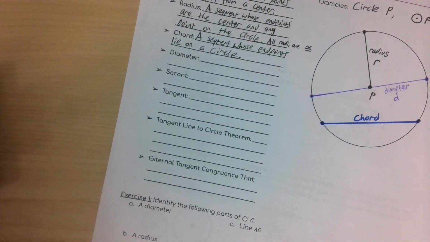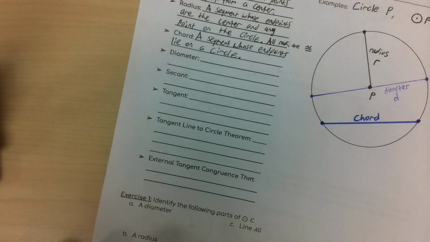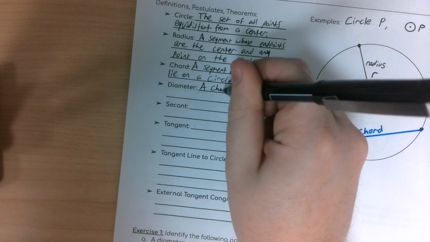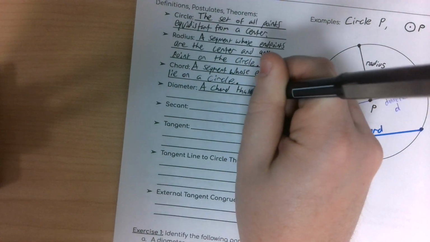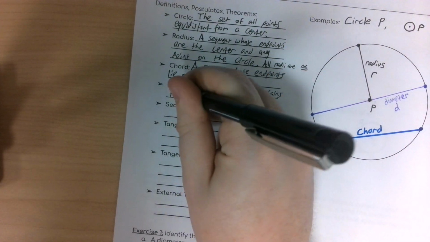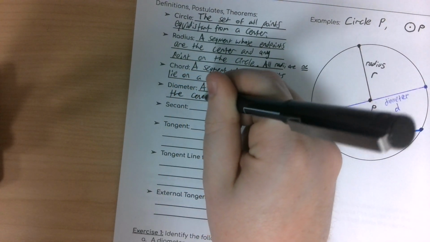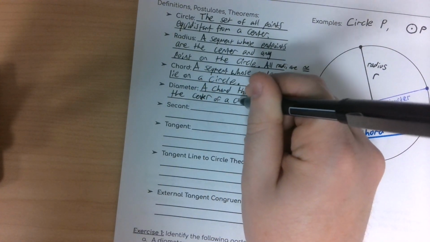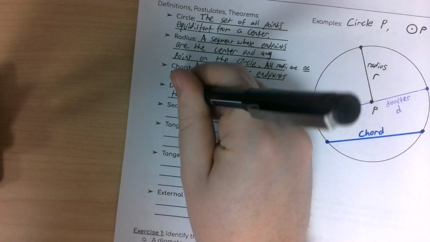So, let's fill in that definition. According to the definition, a diameter is a chord that contains or passes through the center of a circle.